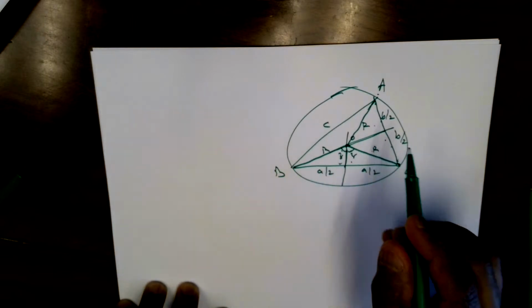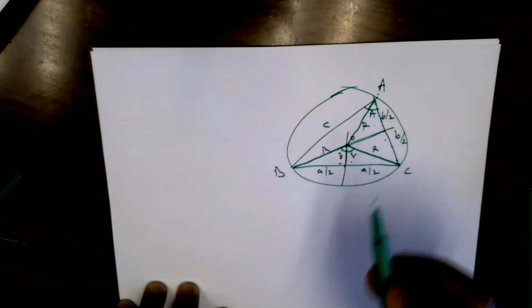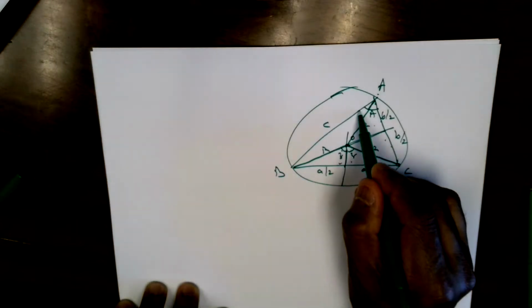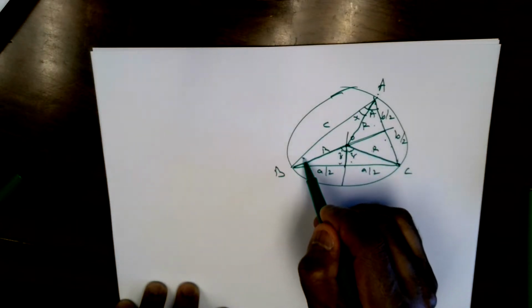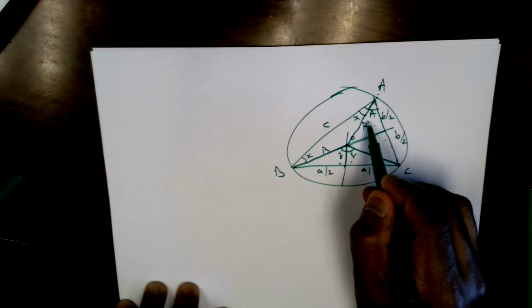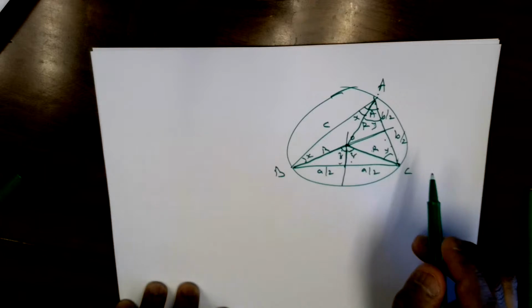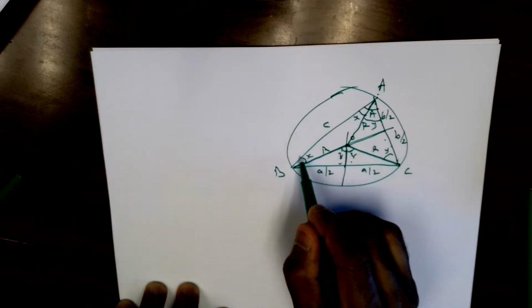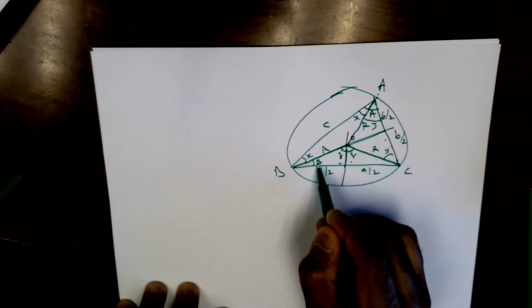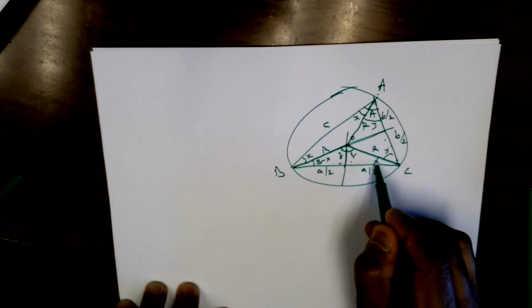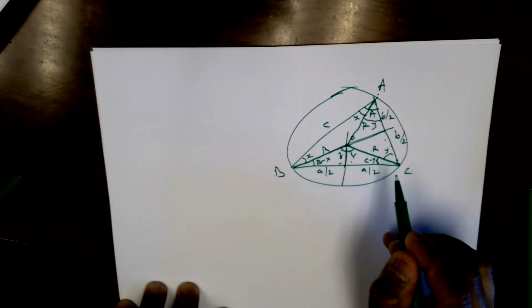So now another property is this whole angle is A. If I call this angle X, then this will be X. And if I call the remaining part Y, this will be Y. And this whole angle is B. So this inside angle is B minus X. This inside angle is C minus Y.